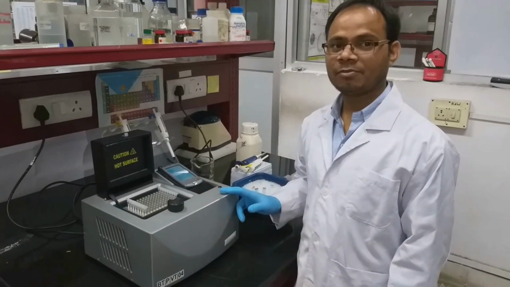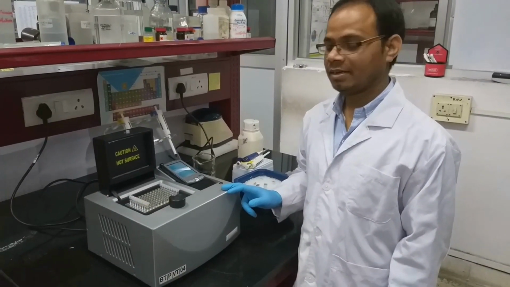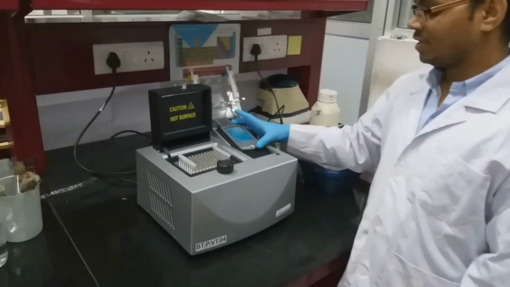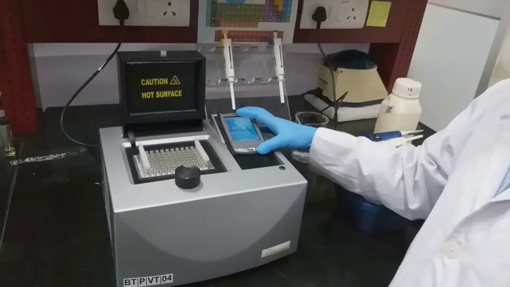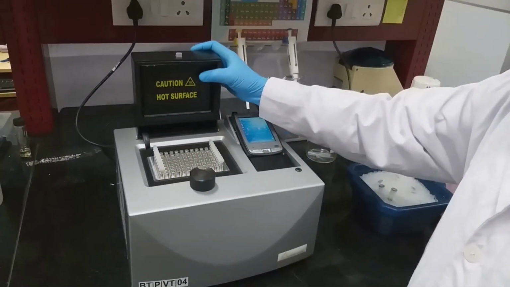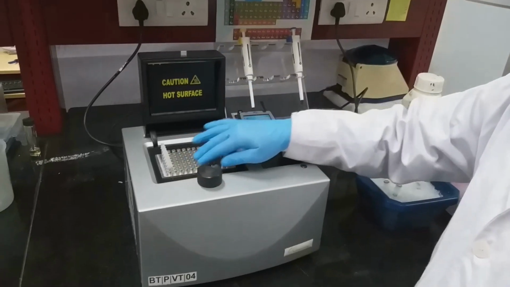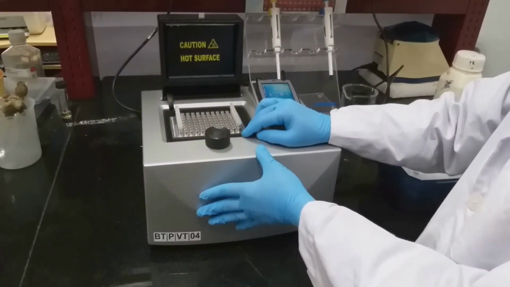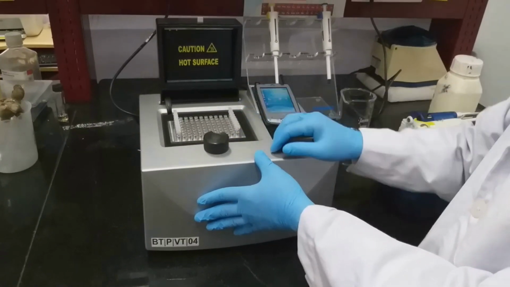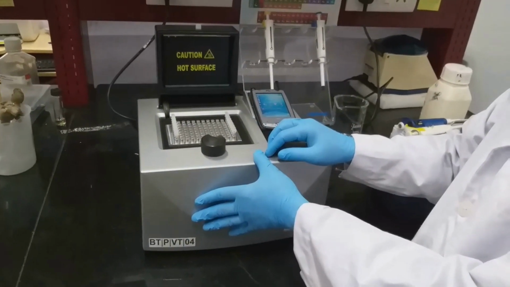This is an earlier version of a thermal cycler which contains a display unit where we can observe and change the parameters. This is a hard shield. This is the sample holder, and inside there is a Peltier system which can maintain the temperature fluctuations.